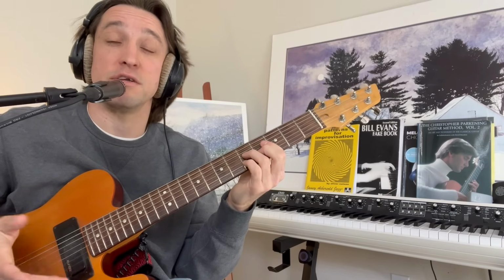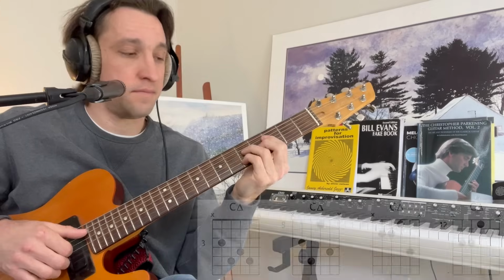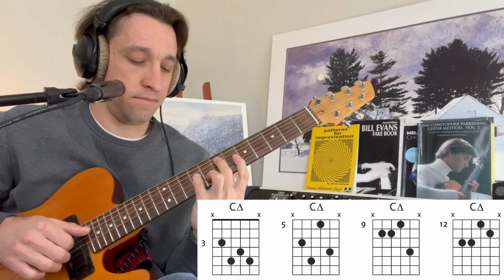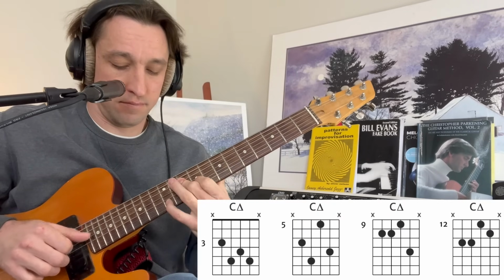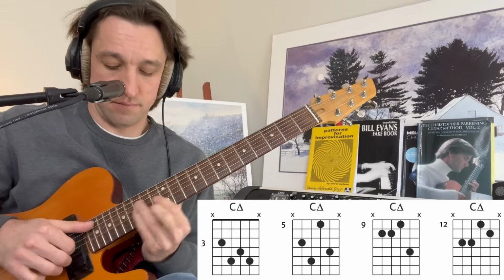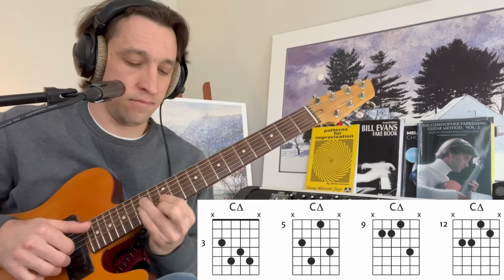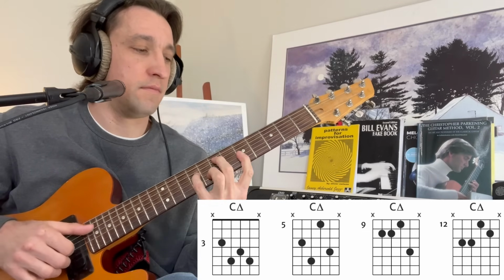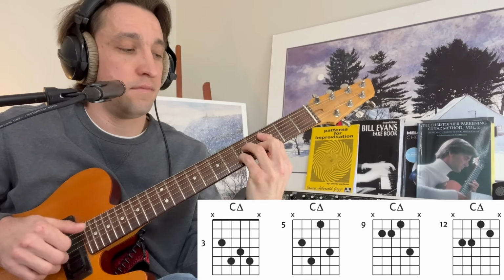Here are the inversions of a V2 major 7 chord on this string set. Now, unlike V1 chords, every inversion of a V2 chord is within reach and offers us some wonderful harmonic possibility.